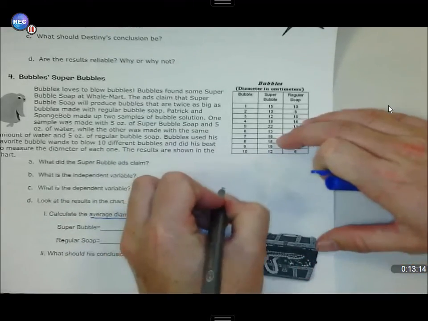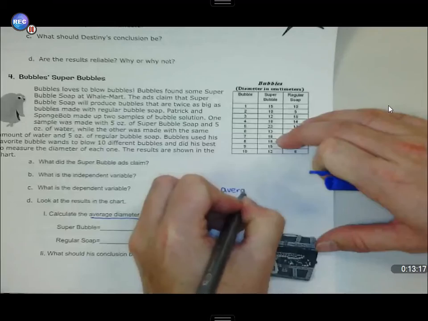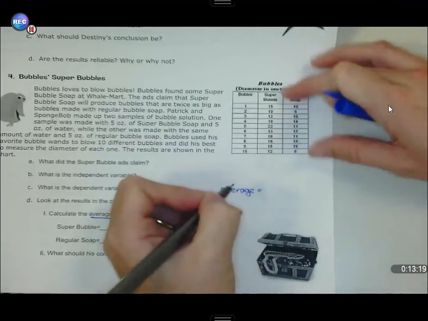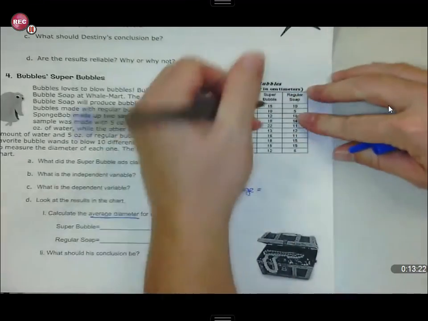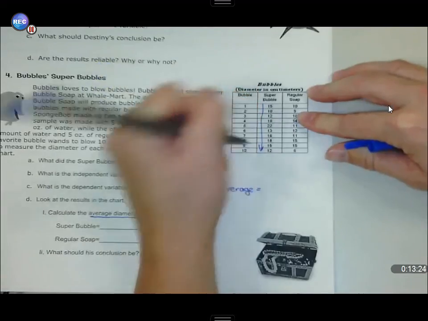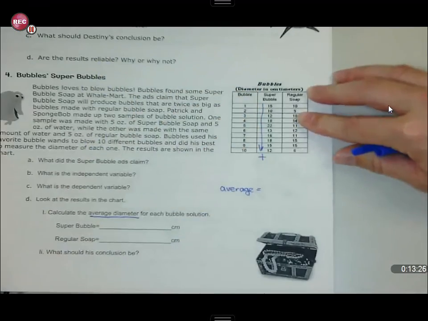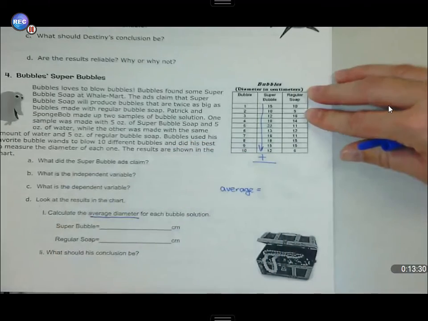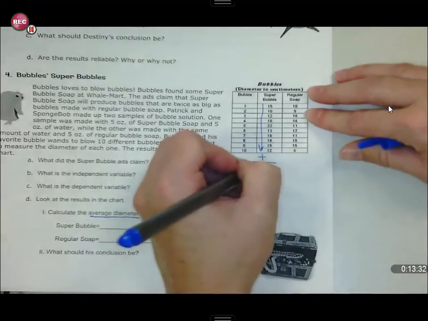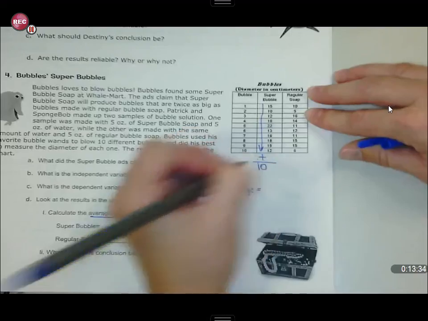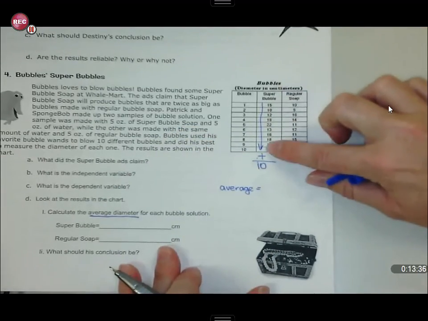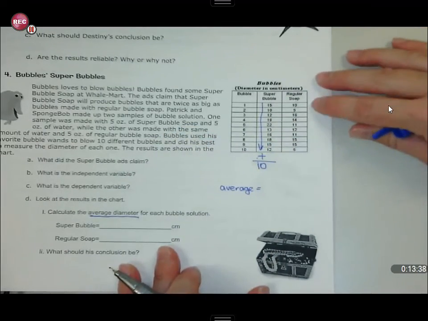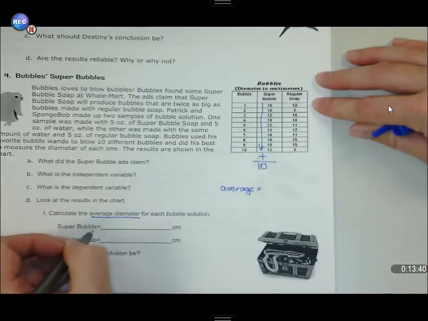To get the average, you add up all your numbers. So add all these guys up, and then you're going to divide by the numbers, so by 10. So divide by 10. And that will give you the average for the Superruckle.